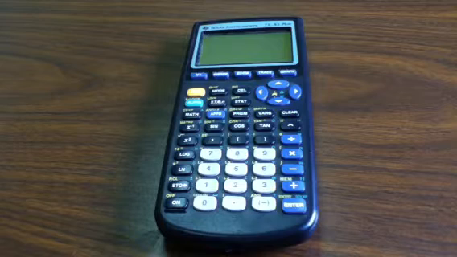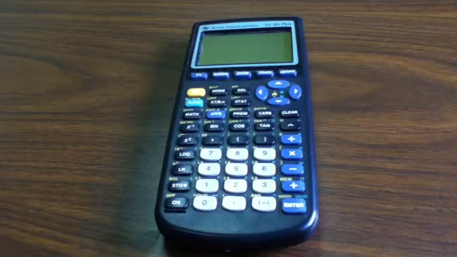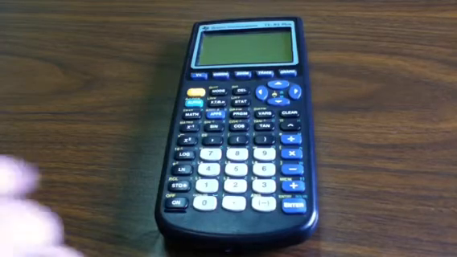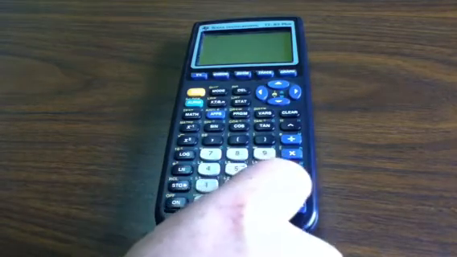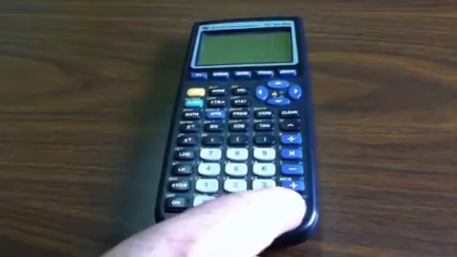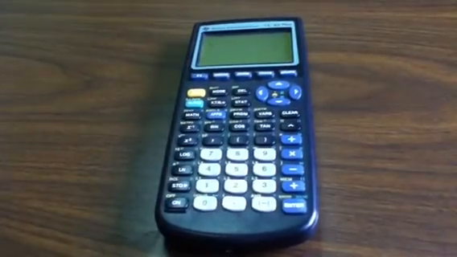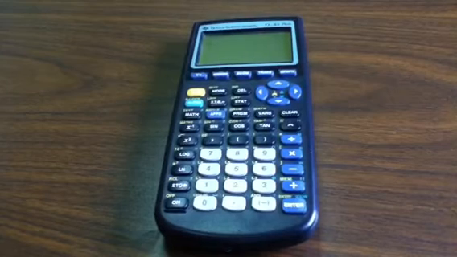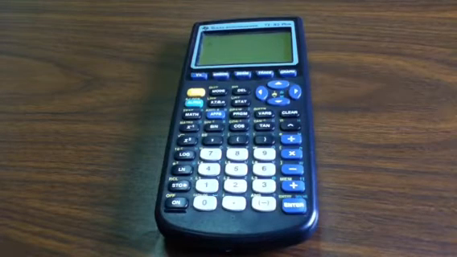Suppose I want to do a basic arithmetic expression on the calculator. So let's put in 2 plus 3 times 4 and hit enter. You should get 14. The calculator will actually do the 3 times 4 first and then add the 2 based on your order of operations.